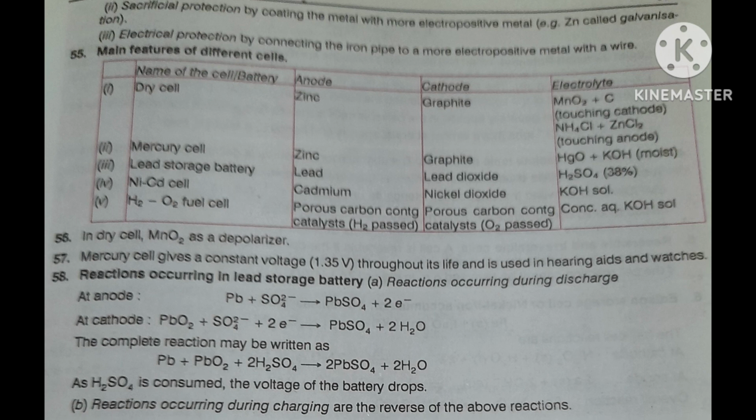Next cell example I am telling you: the fuel cell. The H2-O2 fuel cell is the best example, using hydrogen gas and oxygen gas. It is called the H2-O2 fuel cell.